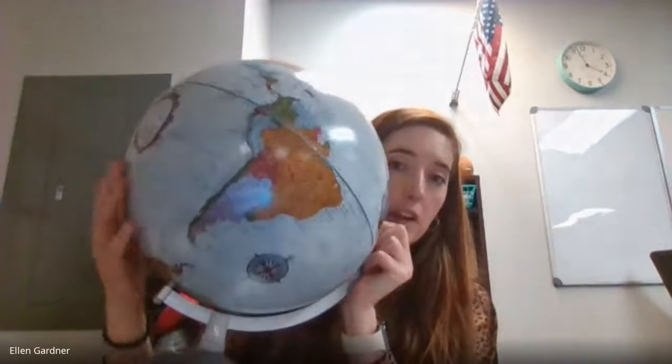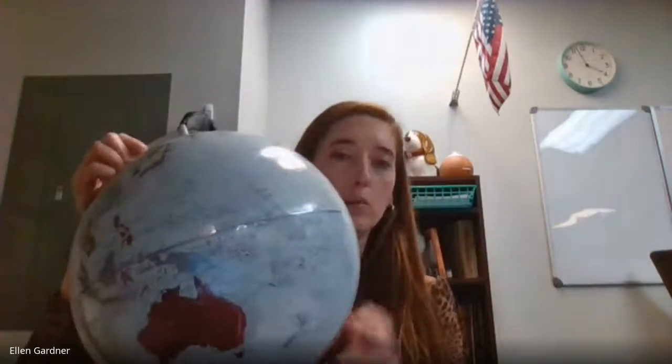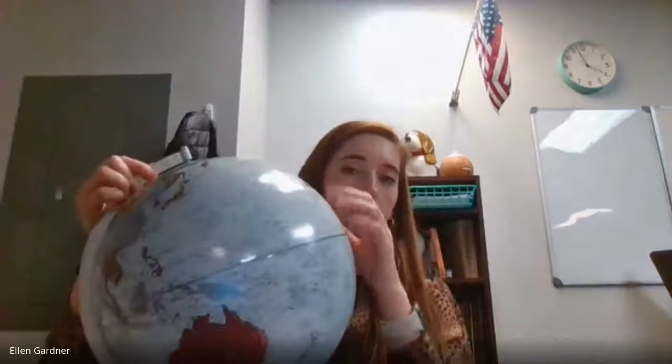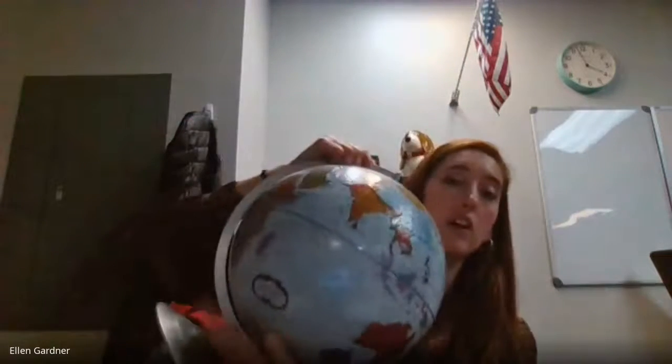Let me switch this around because there is a light right here that will help you see where I'm talking about for the sunlight. At this time, there's more sunlight on the northern hemisphere, the northern part of the globe. At other times of our rotation, it's the southern part that gets light.